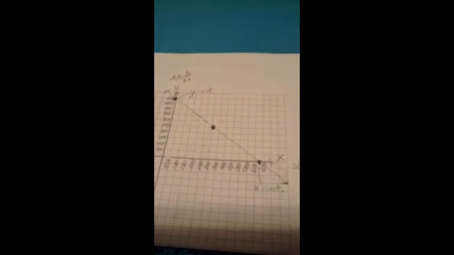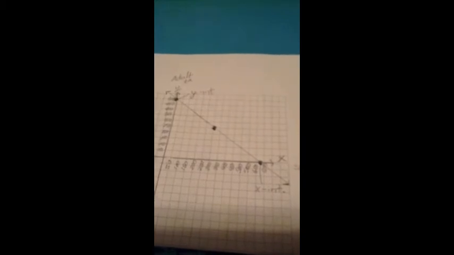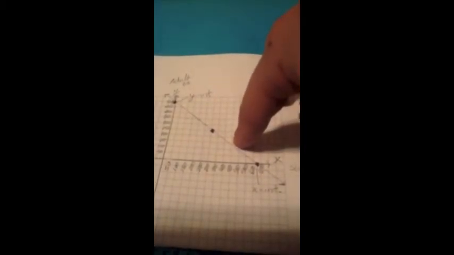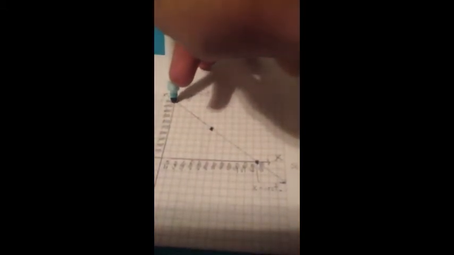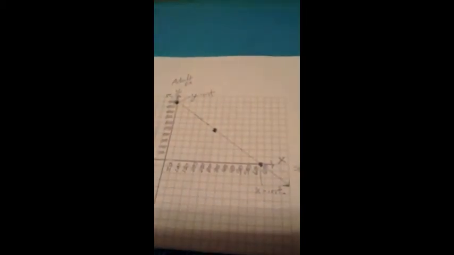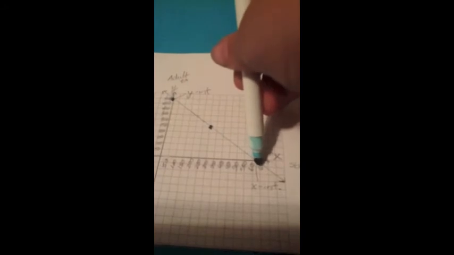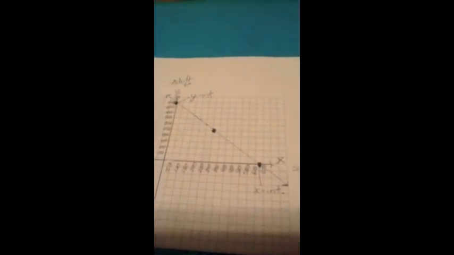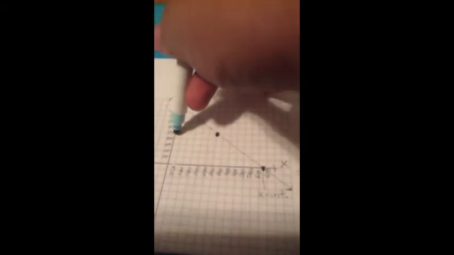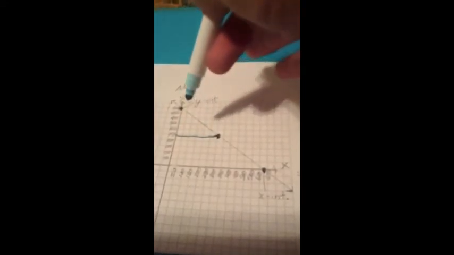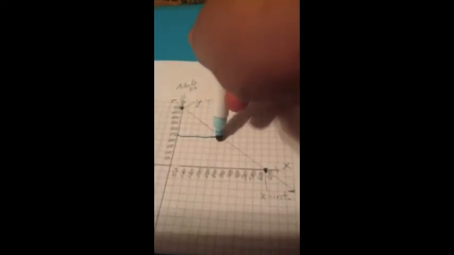This graph shows the relationship of student tickets to adult tickets, which must be sold to break even. Any point on this line reflects this relationship. If you were to sell 0 student tickets, you must sell 500 adult tickets. If you were to sell 0 adult tickets, you need to sell 625 student tickets. So you must select a point on the line, for example, here. If the theater sells 250 adult tickets, they must sell 300 student tickets.